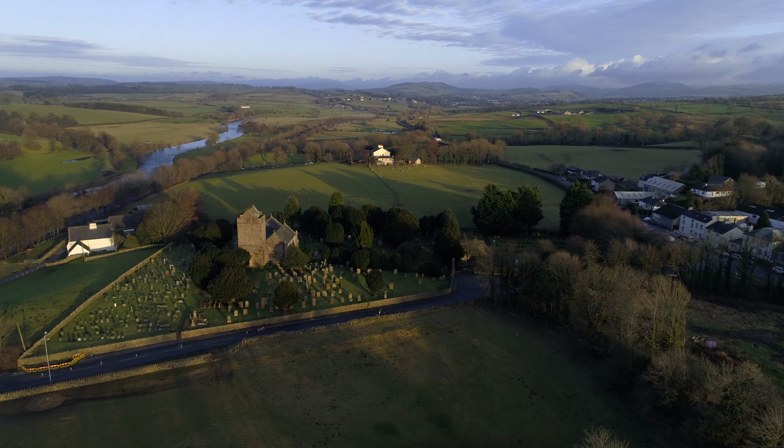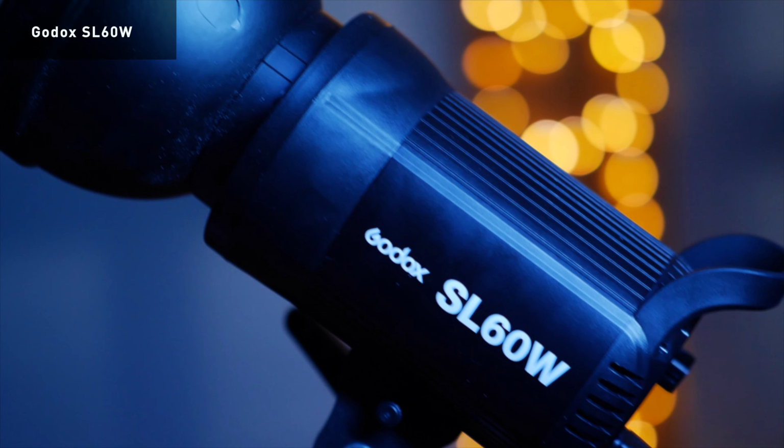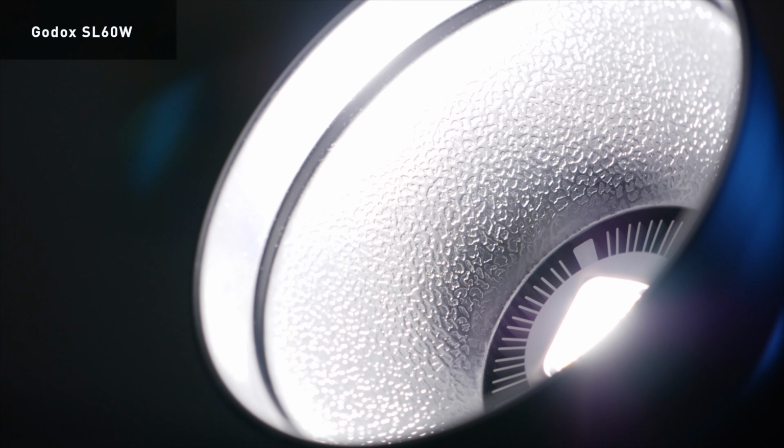I'm not going to go into drones in this video, but aerial shots are also a really cool way to show off the exteriors and to show what's around the house as well if it's in a really nice setting. If you are working on a big budget one and you want to consider lighting, then I use the Godox SL60W, which I quite like. That's a cheaper alternative to the Aputure 120D.